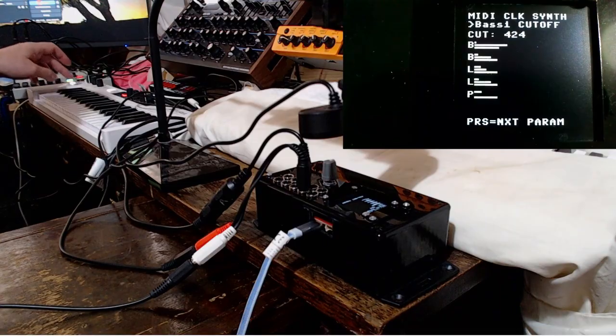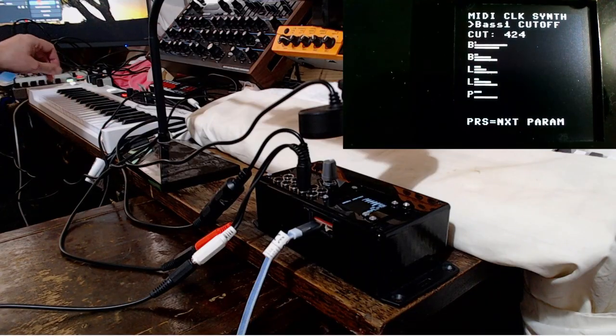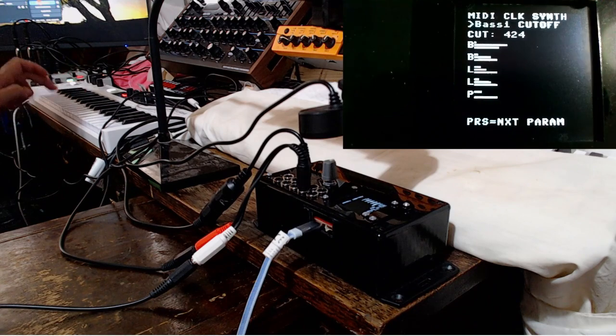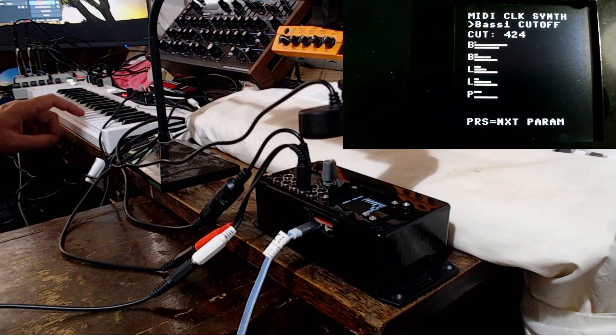But I'll have a look at that later. We've got channel 3, I think, is a lead. Need to turn the volume up on that perhaps. Channel 4 is another lead, I think. And channel 5 is a pad.